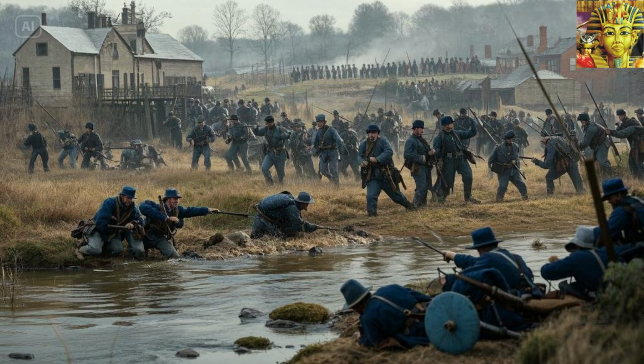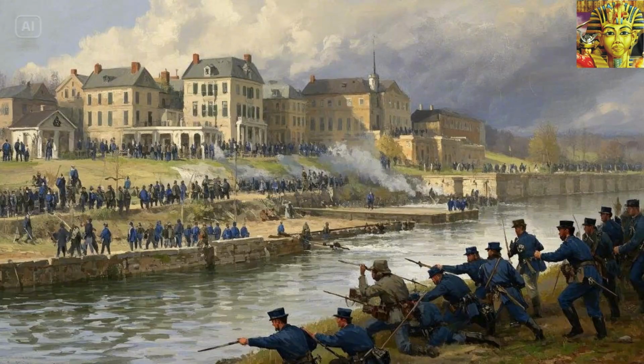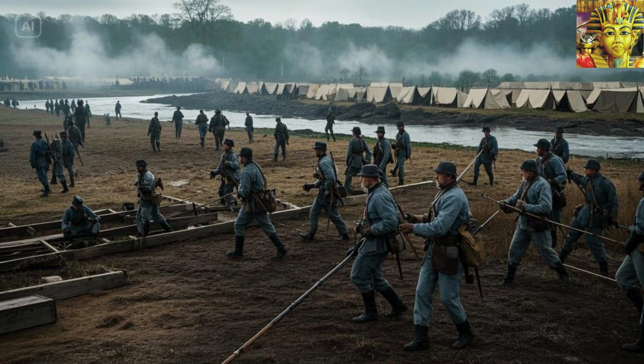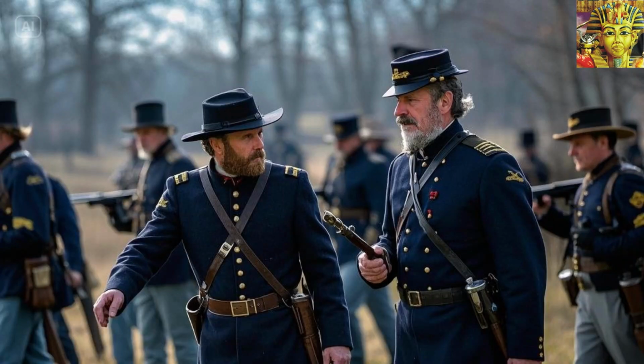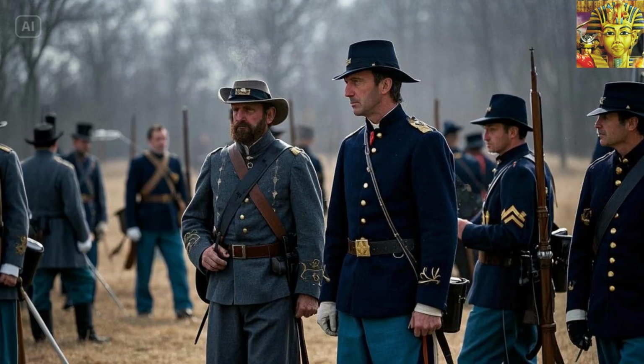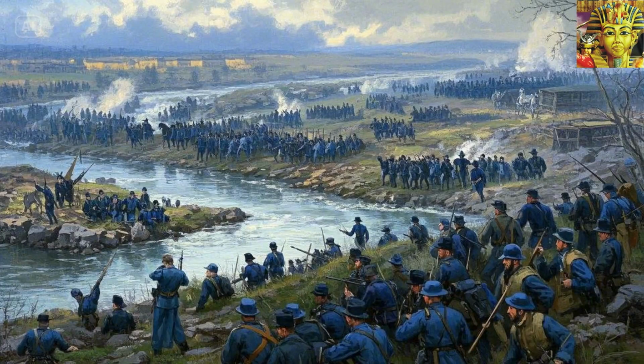The impact on recruitment and desertion. The defeat at Fredericksburg also had a direct impact on Union recruitment efforts. The high casualty figures and the perception that the war was being mismanaged led to a decline in enlistments. Many potential recruits were deterred by the prospect of being sent to fight in a war that seemed increasingly futile.